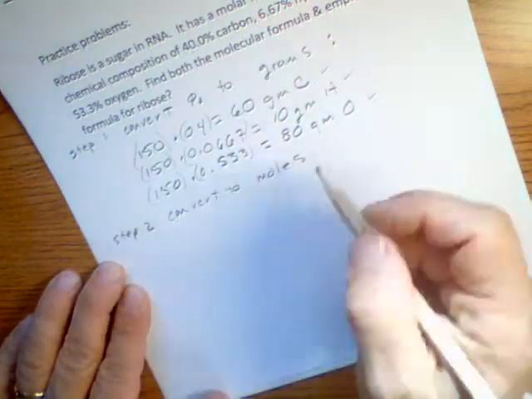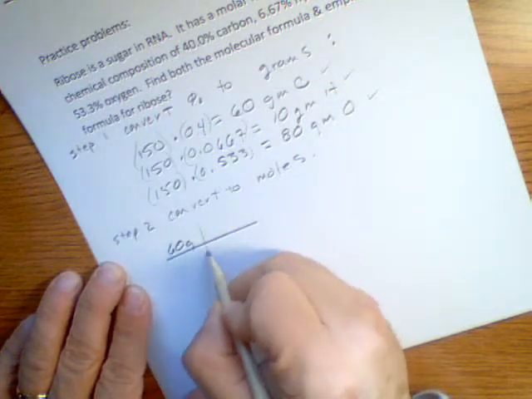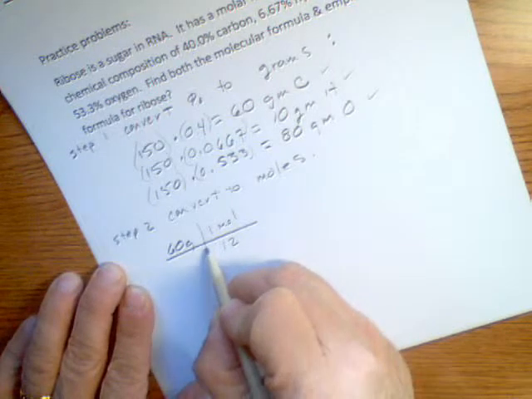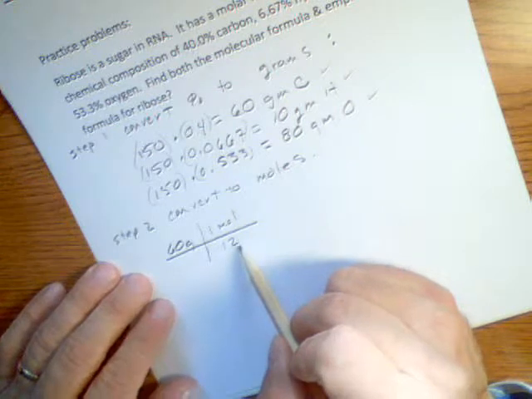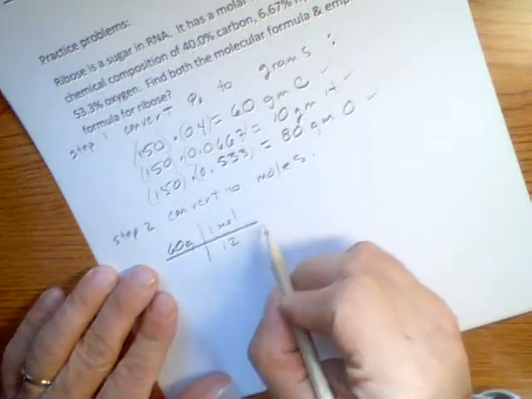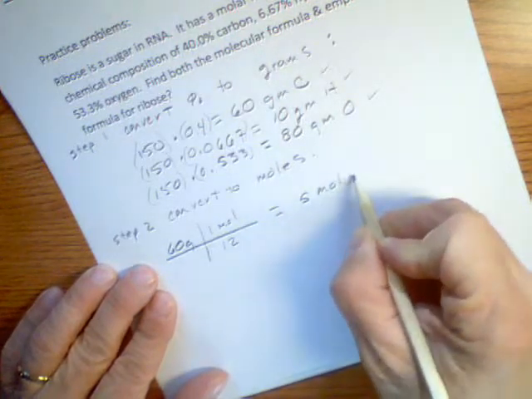Alright, so now that we have our grams, we'll convert to moles. So 60 grams, 1 mole is, and we know from our periodic table that the molar mass of carbon is 12, and so that gives us 5 moles of carbon.